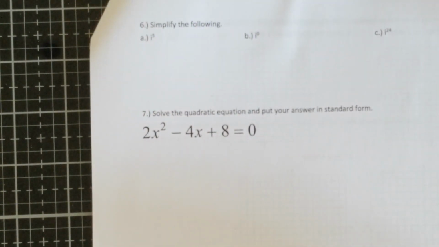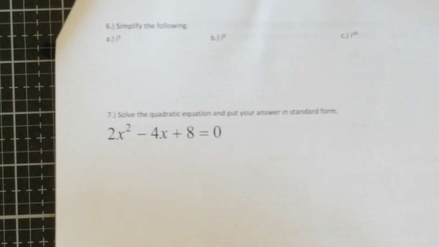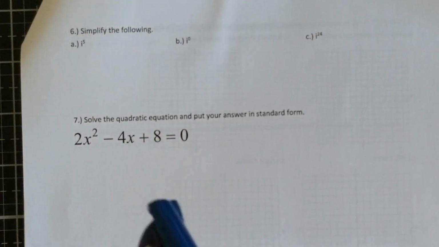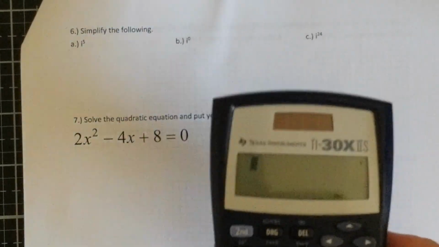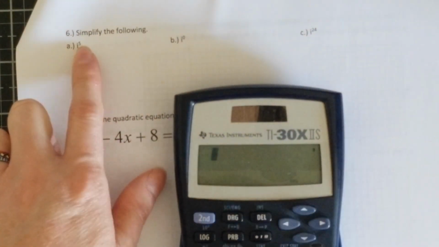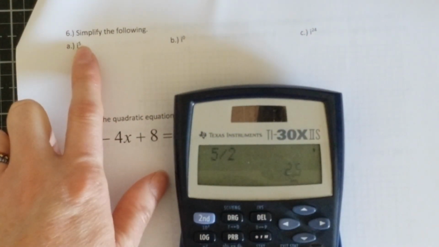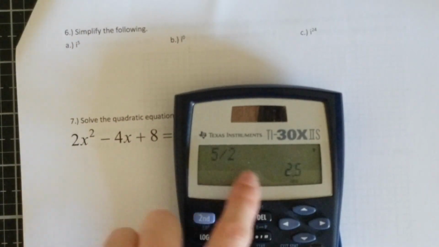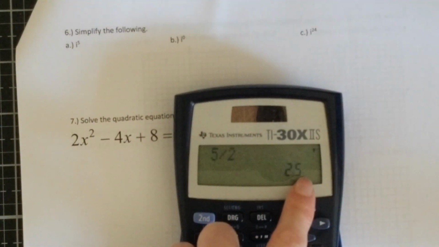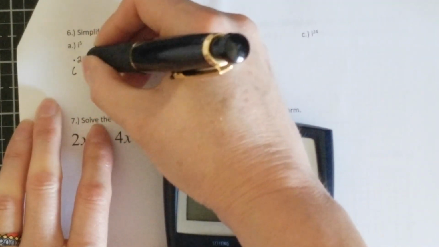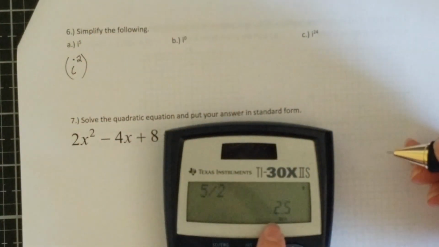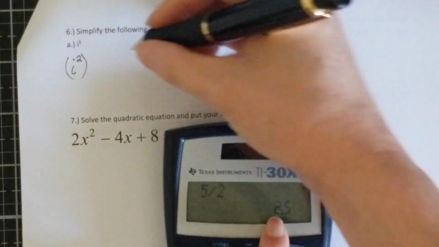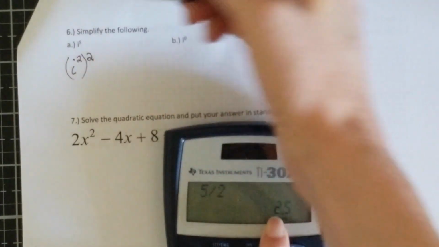Okay, number 6, simplify the following. So I like to use my calculator for this. So what I do is I take the exponent and I divide it by 2. So 5 divided by 2 is 2.5. So I know that I'm going to have i squared, and the number in front of the decimal, which would be the 2, would be your exponent.